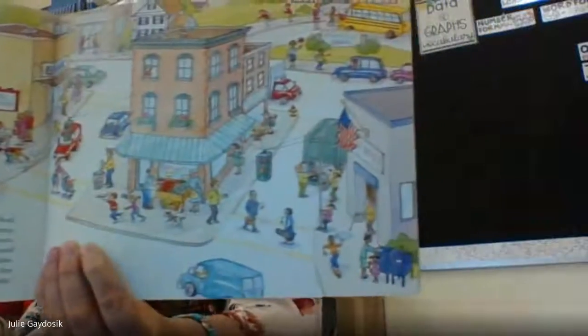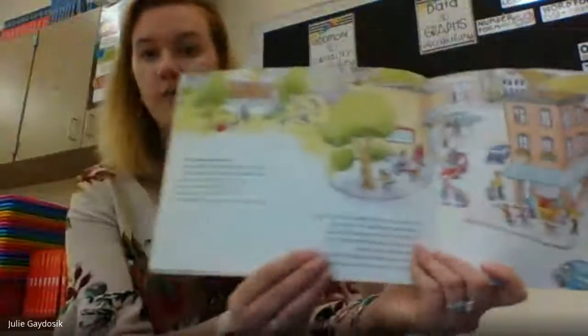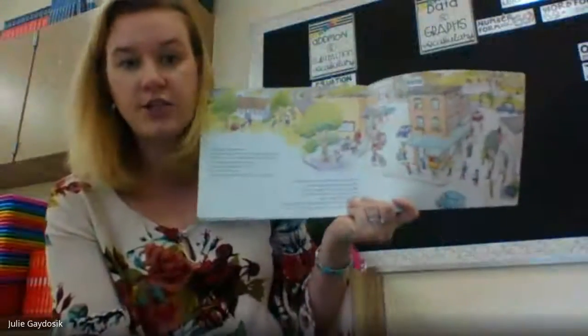So the neighborhood that your school is in is West End, right? So that's your neighborhood.